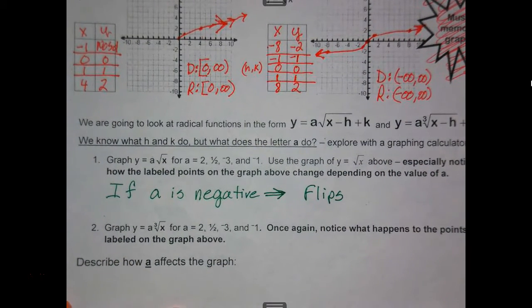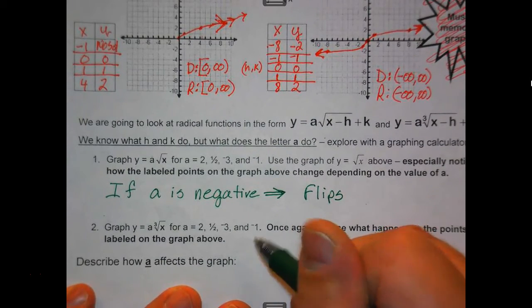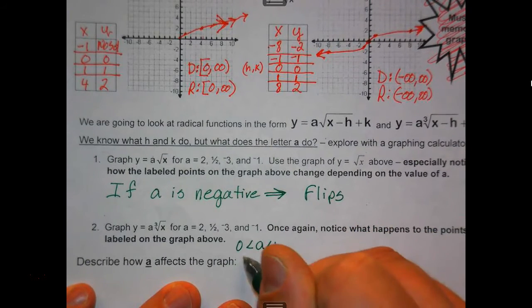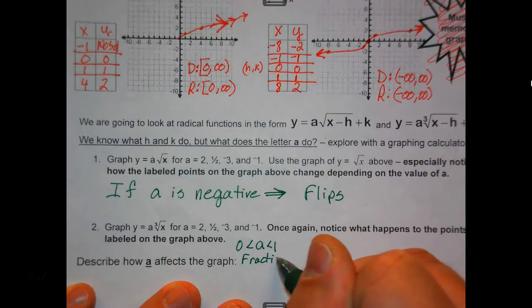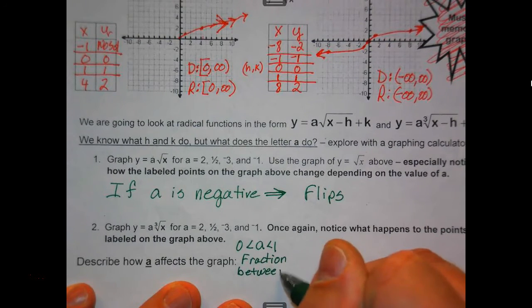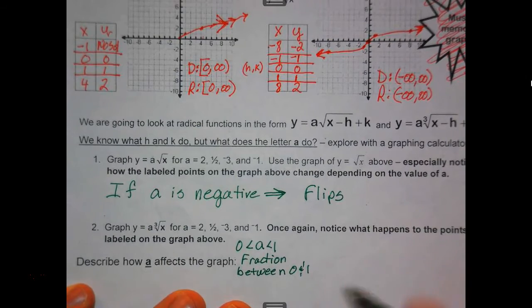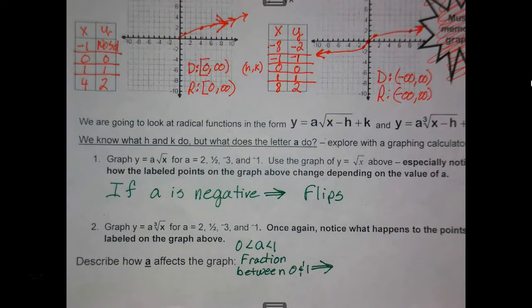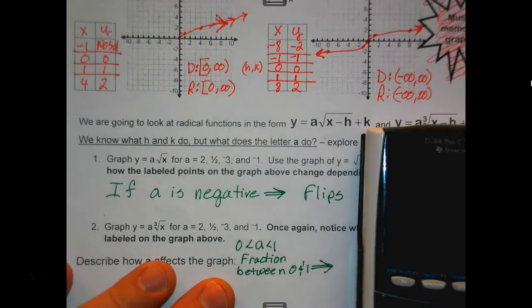What about if A is a fraction between 0 and 1? It narrows or widens, yes. What does it do for the absolute value function? It widens it, right? Let's see what happens with the square root or cube root function.